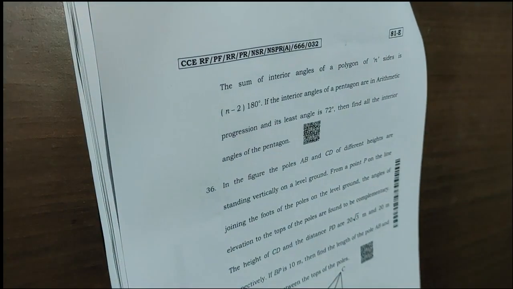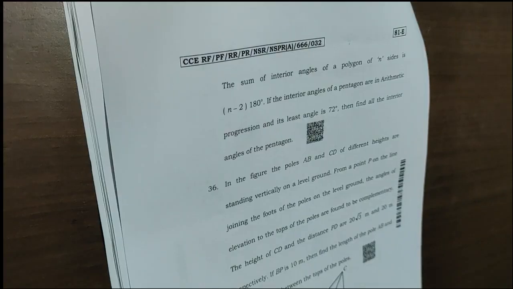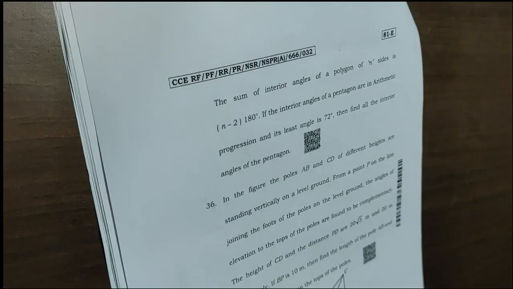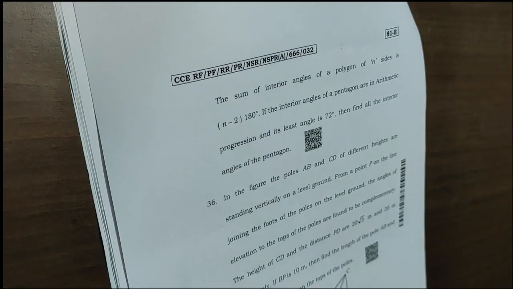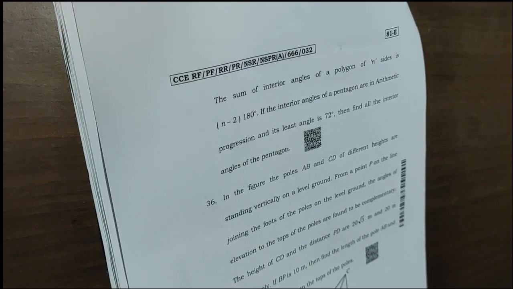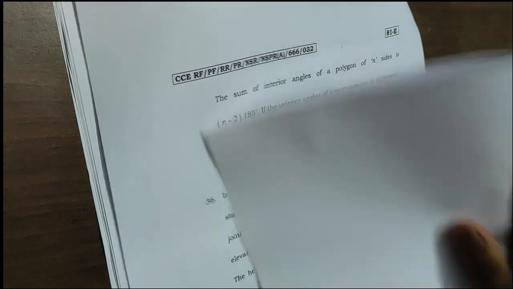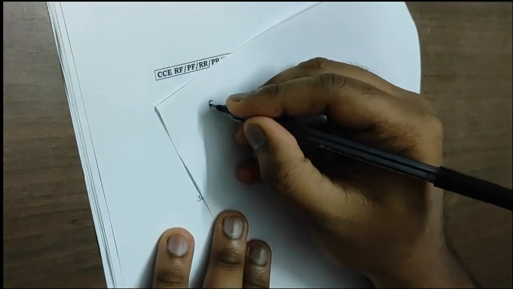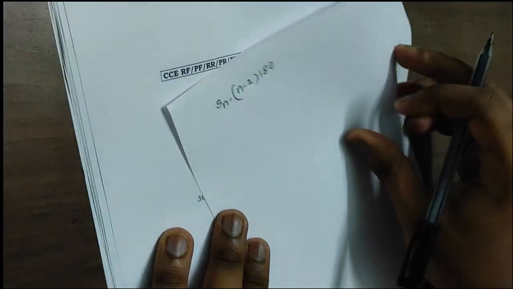The sum of interior angles of a polygon of n sides is n minus 2 into 180. If the interior angles of a pentagon are in arithmetic progression and its least angle is 72 degrees, then find the interior angles of the pentagon. We know a pentagon has 5 sides. They are given the value of Sn, that is Sn is equal to n minus 2 into 180. This they have given in the question.